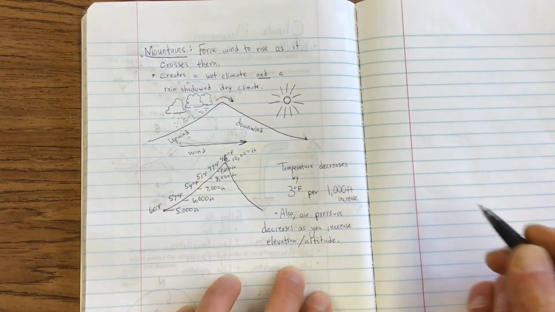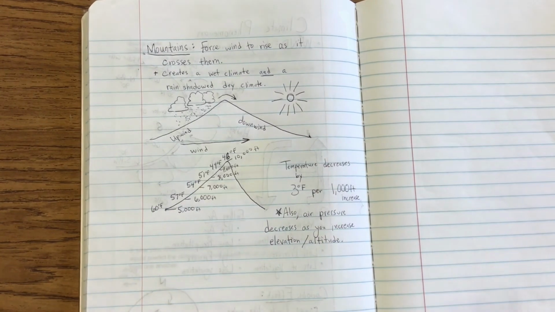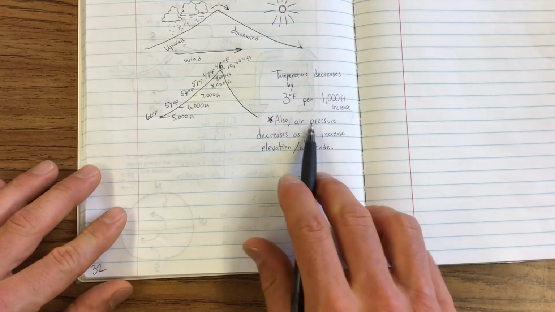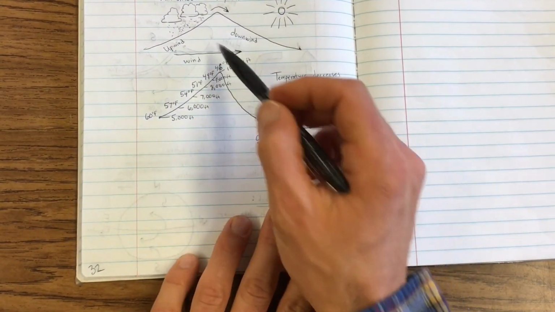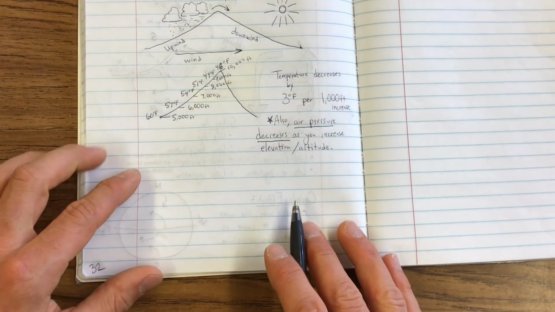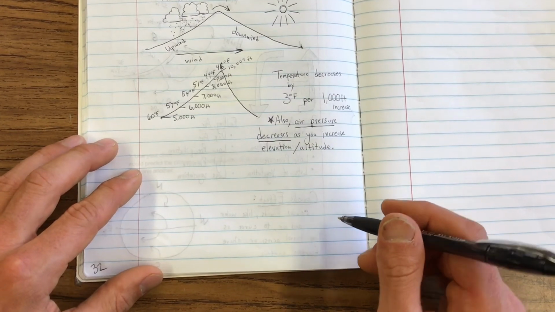I'll put a little star there because we can't really show that, since we don't have a specific number for how much it decreases, so we're not going to include a number there. But we can say the air pressure is going to decrease because there's less air up there, so there's less air to push on you to provide pressure. All right, the last factor that contributes to climate phenomenon is our oceans.